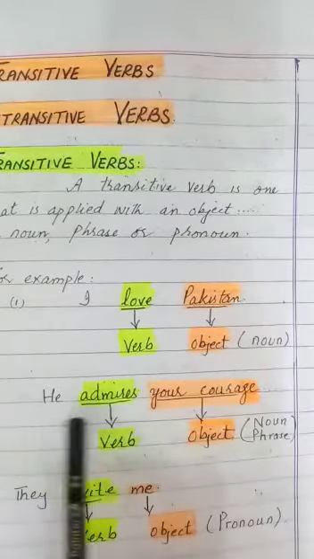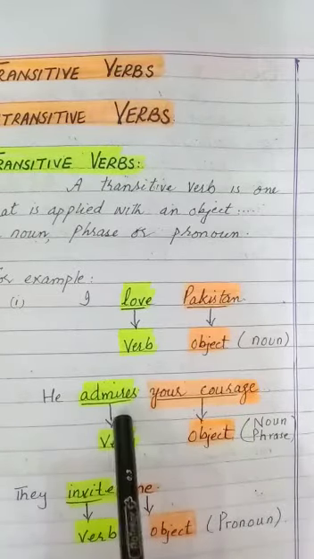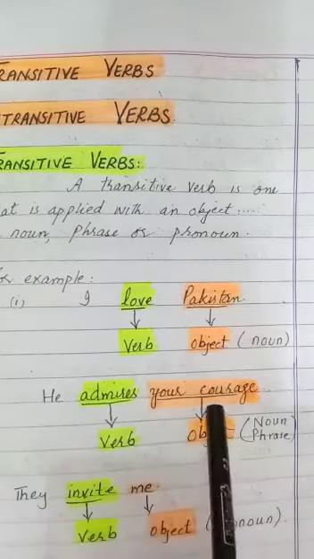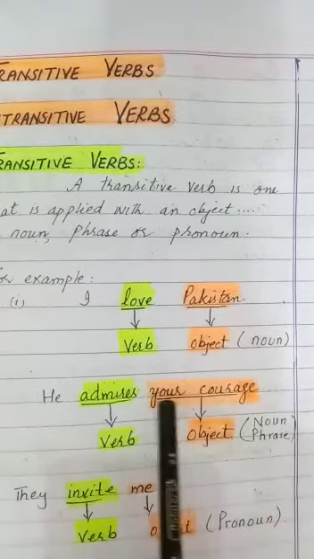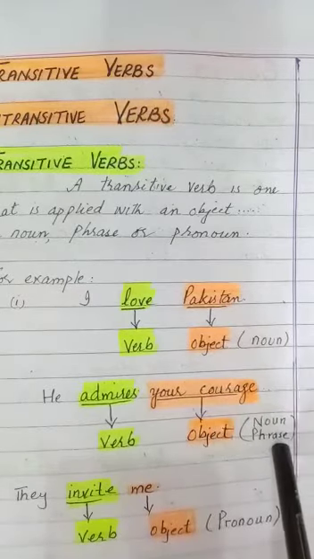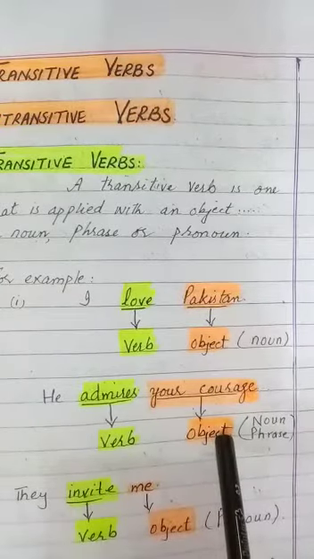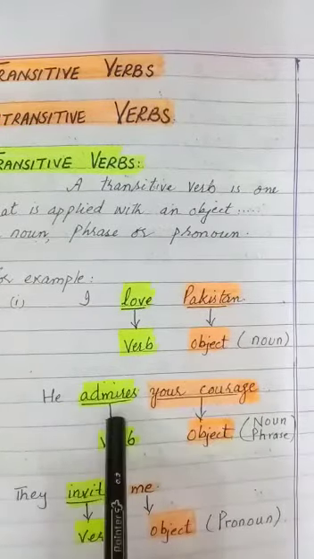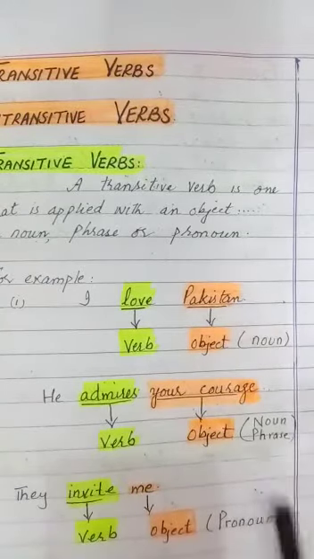Second example, he admires your courage. He is subject, admires is verb, your courage is an object, and that object is a group of words, one word and two words. So that is a noun phrase, the receiver of an action. Okay, he admires your courage, that is the object, and that object is a noun phrase.